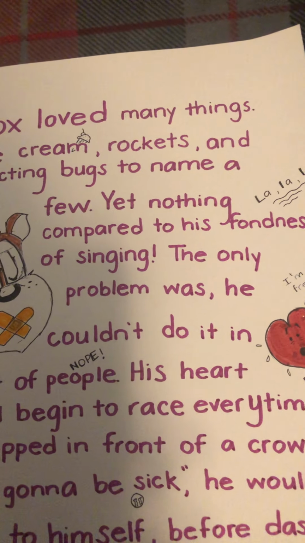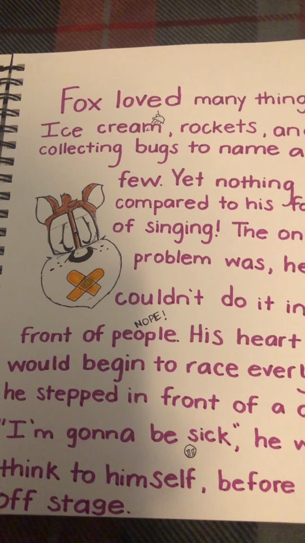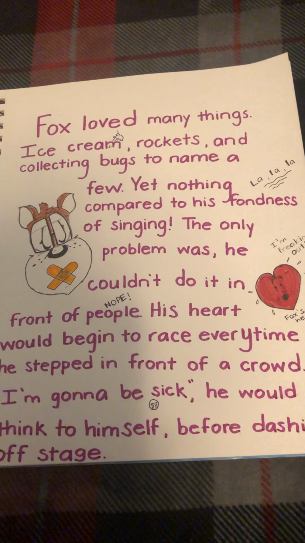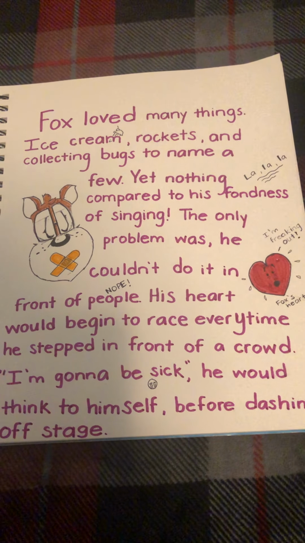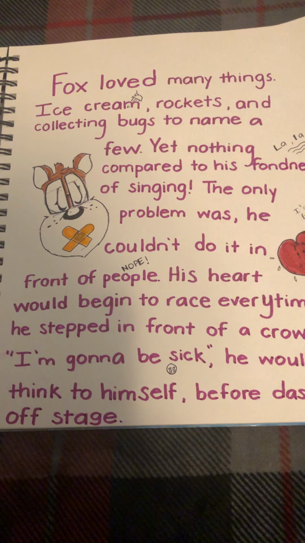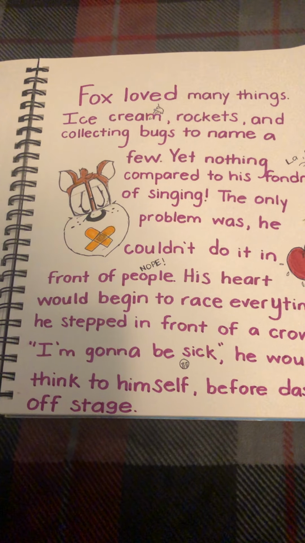The only problem was he couldn't do it in front of people. His heart would begin to race every time he stepped in front of a crowd. I'm gonna be sick, he would think to himself before dashing off stage.